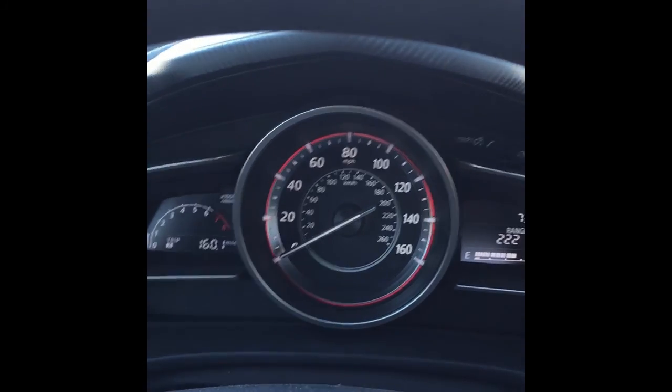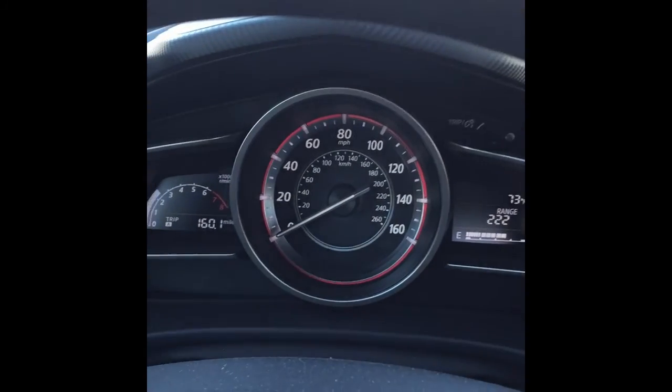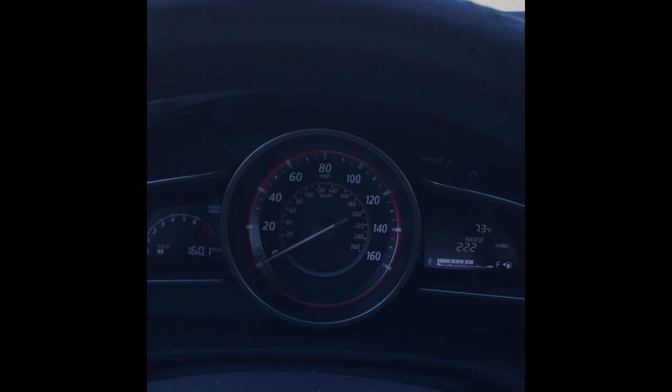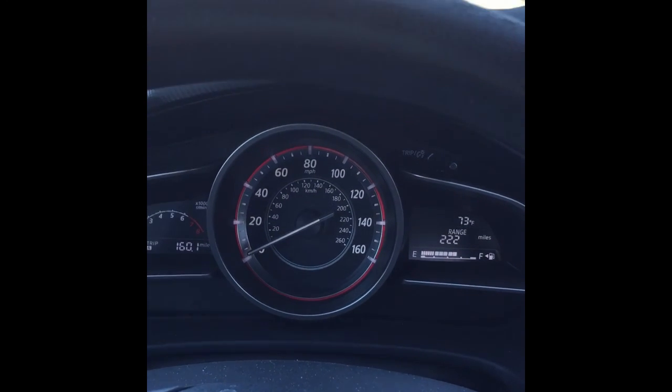Okay, so now I'm gonna get into my car, and I'm gonna put it in neutral and just rev the engine. And my speedometer says 0 because I'm not going anywhere. But as soon as I put it into drive, the speedometer goes up.